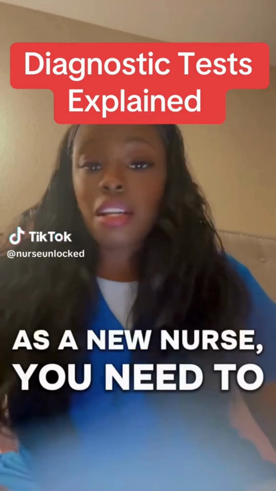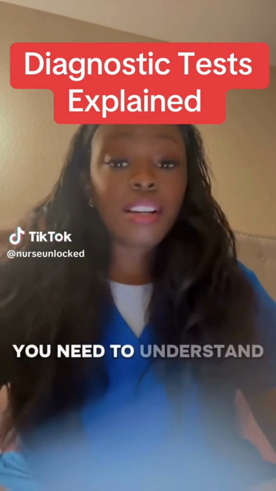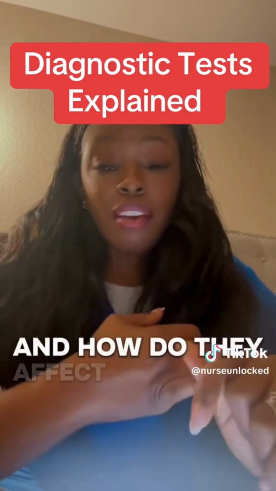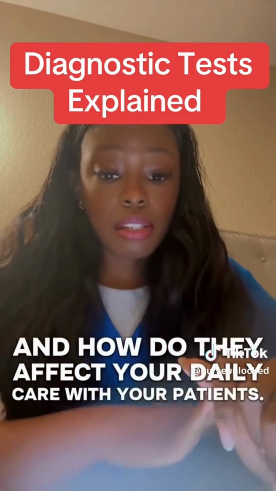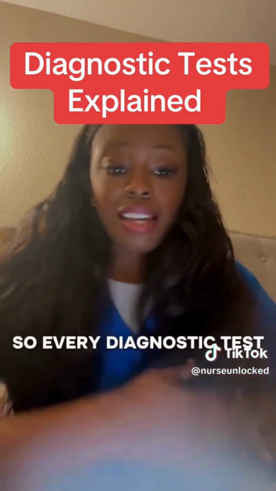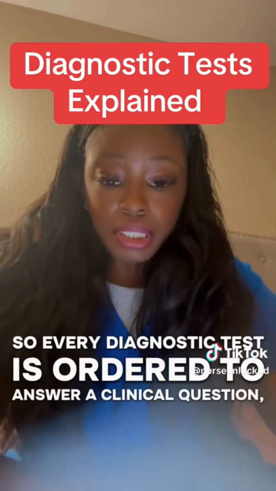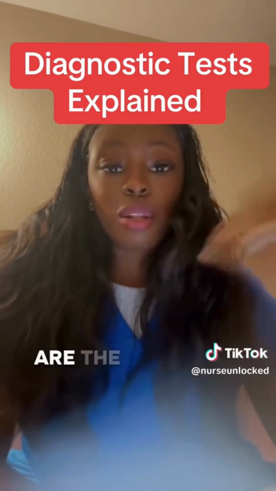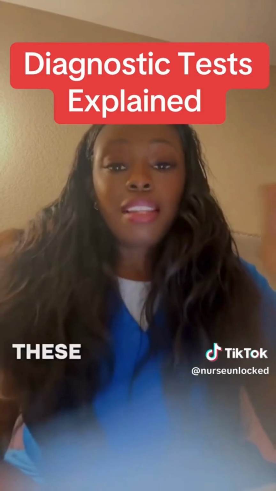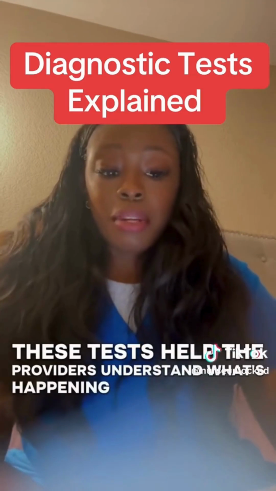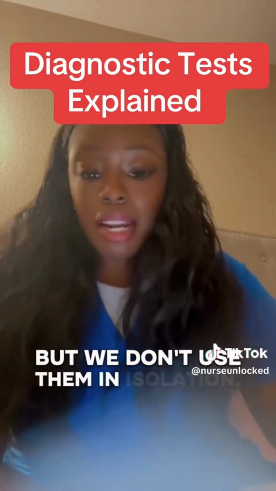As a new nurse, you need to understand diagnostic tests. You need to understand what they are and how they affect your daily care with your patients. Every diagnostic test is ordered to answer a clinical question, but we as nurses are the ones that connect the dots. These tests help the providers understand what's happening inside the body, but we don't use them in isolation.